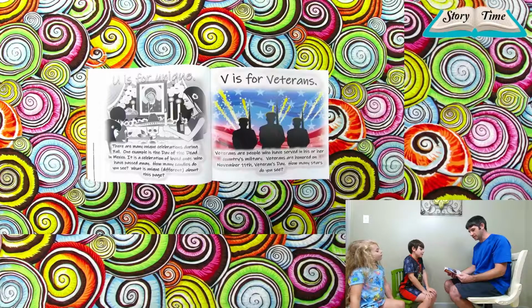U is for unique. There are many unique celebrations during the fall. One example is the Day of the Dead in Mexico. It is a celebration of loved ones who have passed away. How many candles do you see?